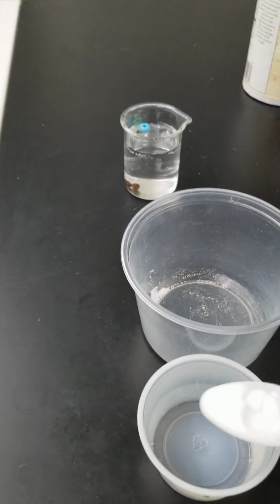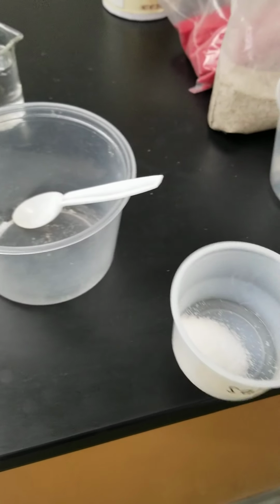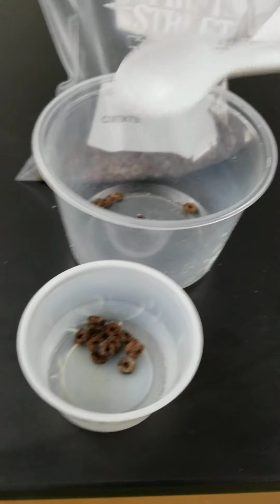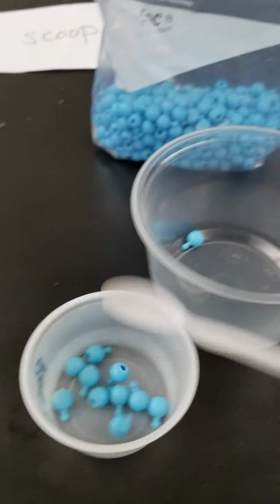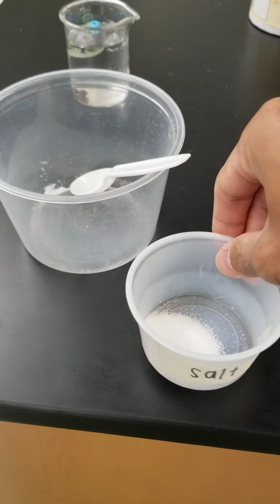The idea again is since we're separating it, we're just estimating about a teaspoon of it. So here's our sand, here's our steel nuts, here's our pop beads, and here's our pebbles. And for each one, I'm going to start measuring them.